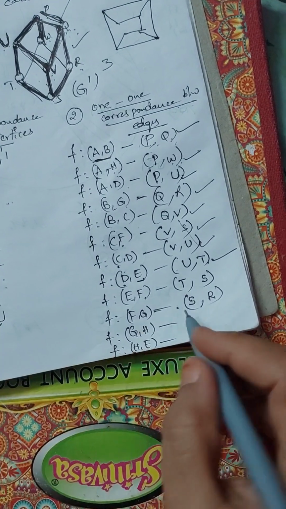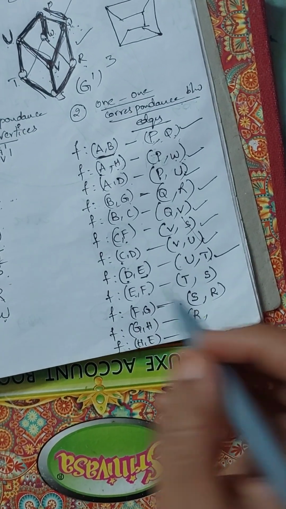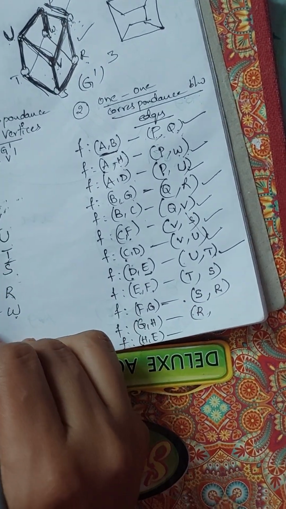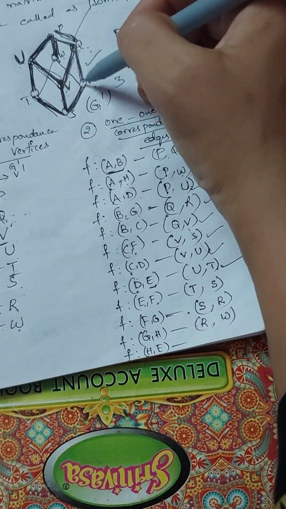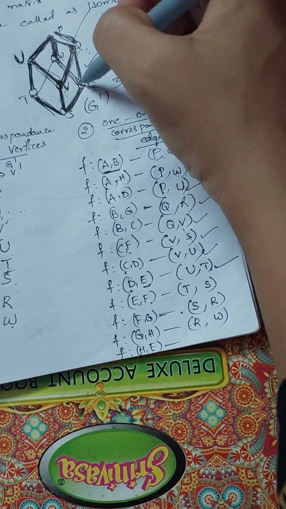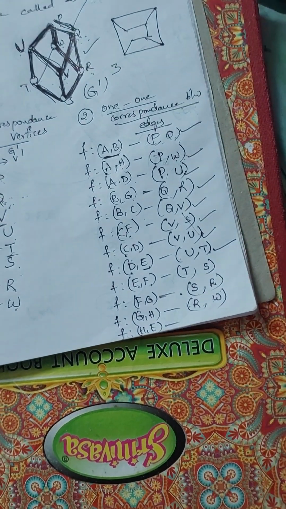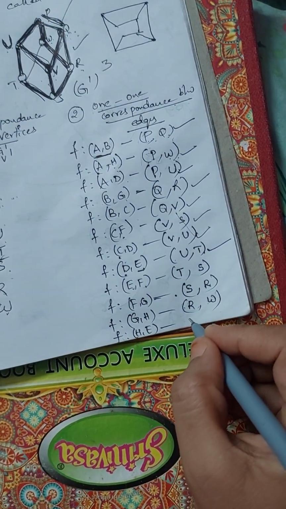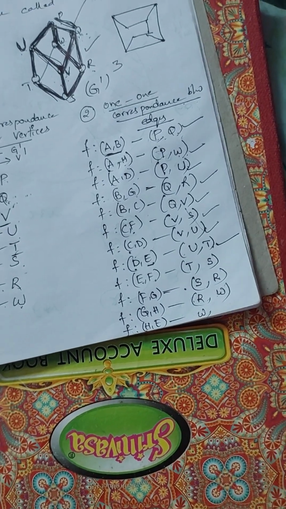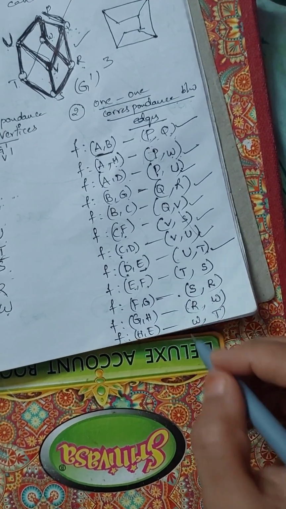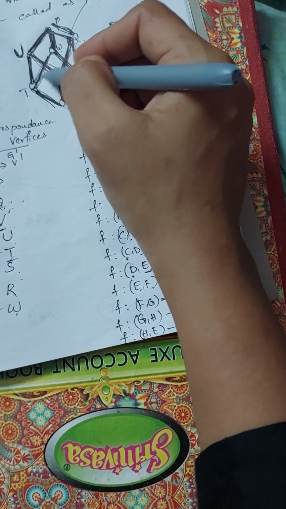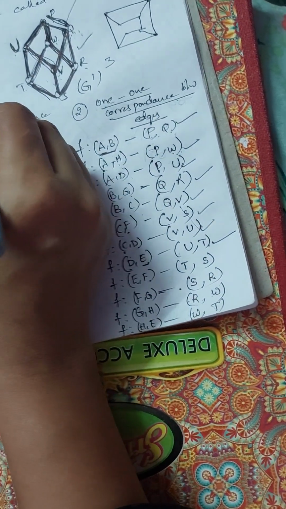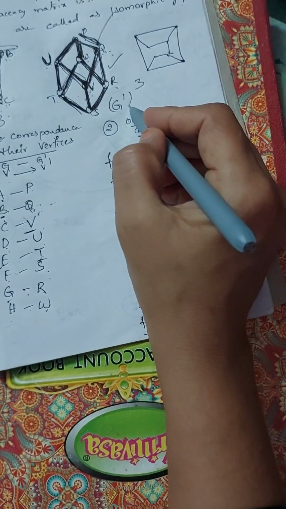Next G is mapping with R and H is mapping with W. So R to W edge is also present in the graph G dash. And the last one is H is mapping with W and E is mapping with T. So there is an edge from W to T. So every edge present in G is mapped with G dash.